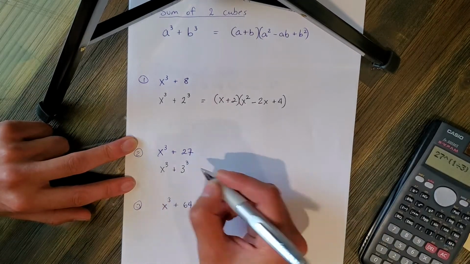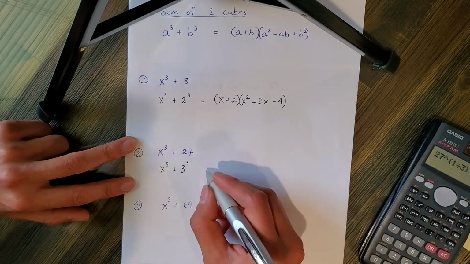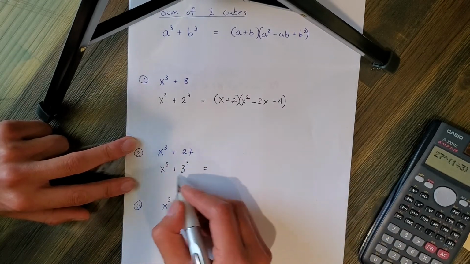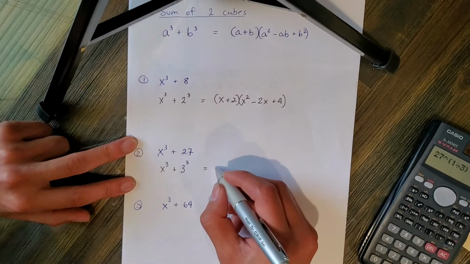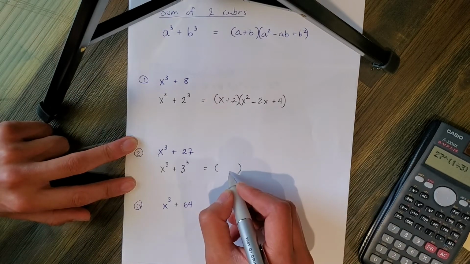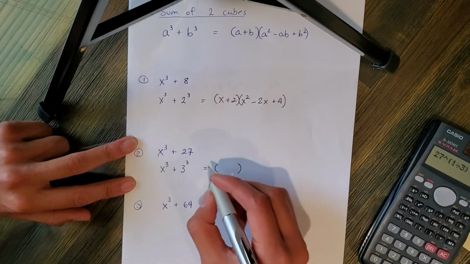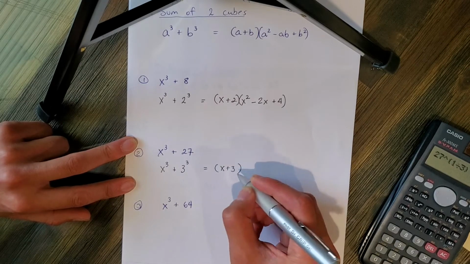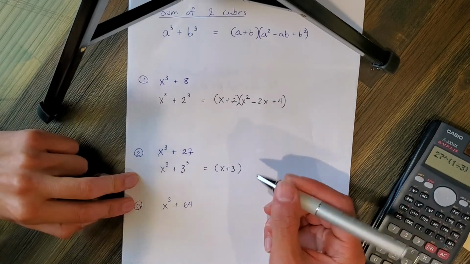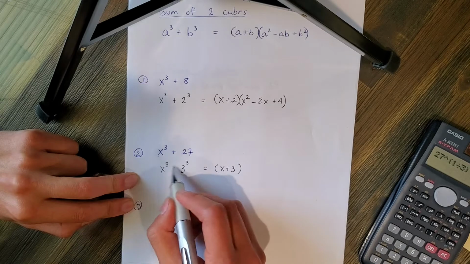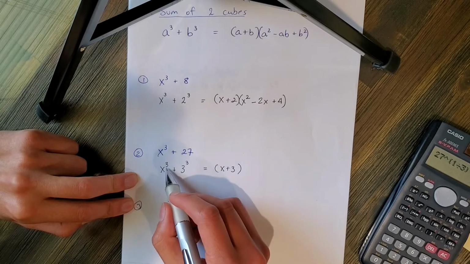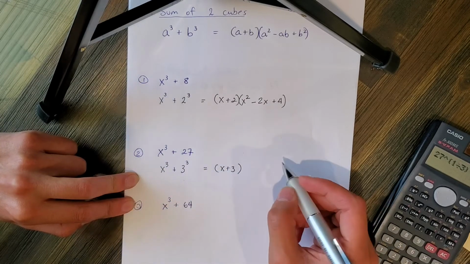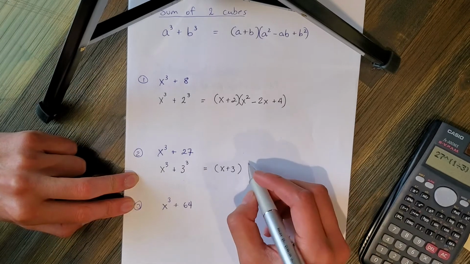So this would be x to the third plus 3 to the third. Now that I have the bases identified, I can go ahead and start my pattern. So inside the smaller parentheses, I'm going to have x plus 3. Notice here how it's just the bases. I don't have any exponents inside the binomial here. It's just x plus 3 without the 3 exponents, okay?